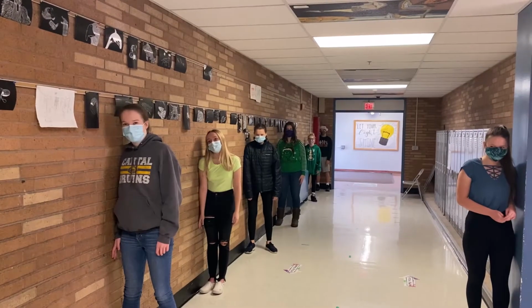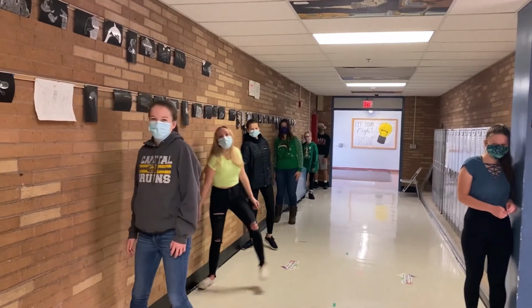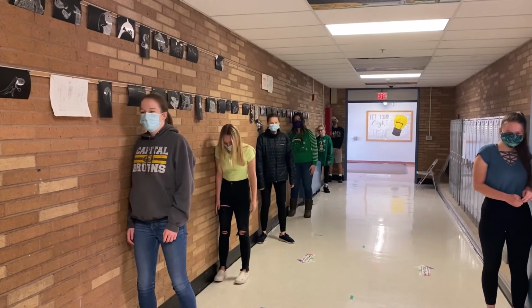Lift the foot that's not touching the wall. You gotta have everything glued to the wall. And then try lifting the other one.